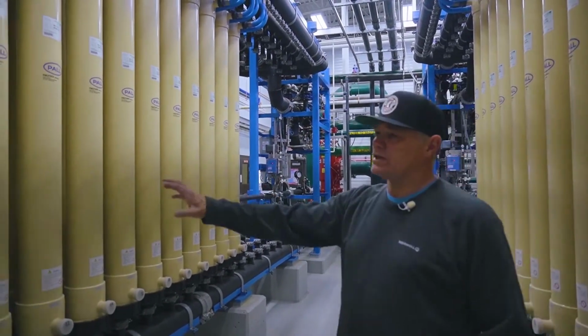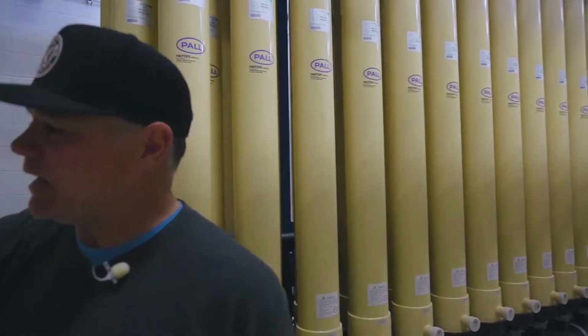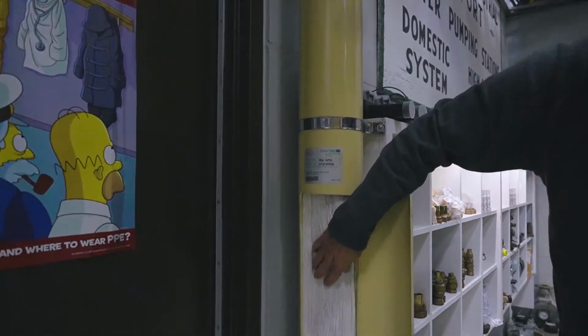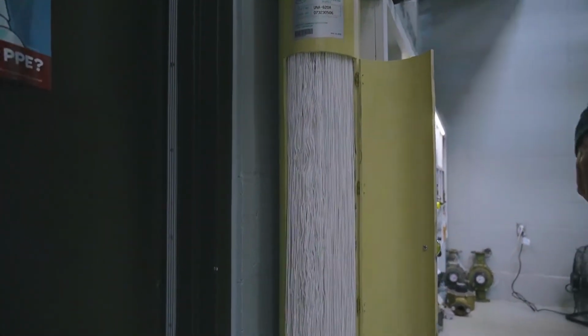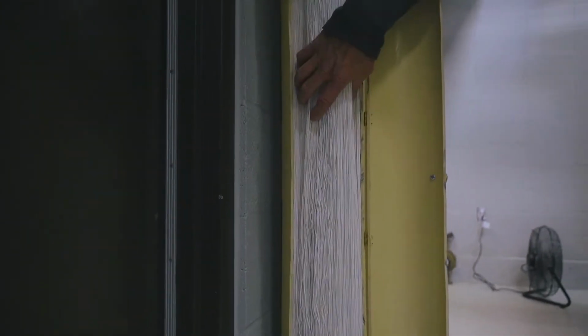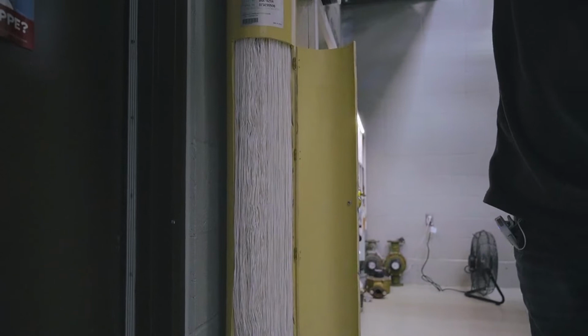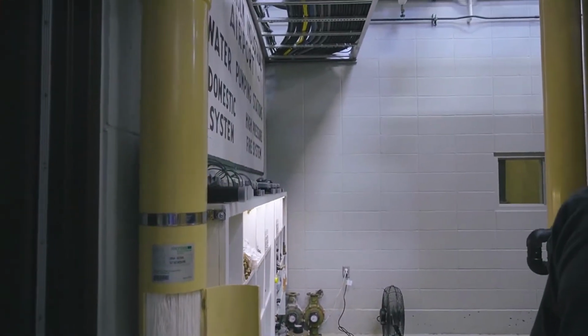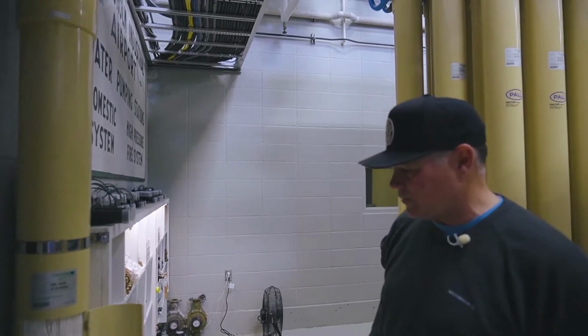Inside each one of these membranes, there's a microfiber, and that's what it looks like inside of it. Water goes around the outside of the microfibers, and there's micro holes in here, and the water penetrates the fibers and then goes out the top into our clear well where we add chlorine or sodium hydroxide for pH control.